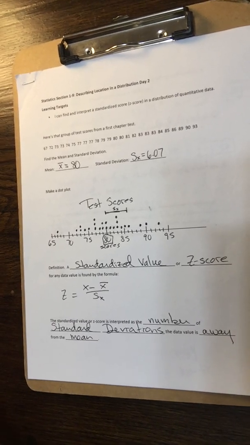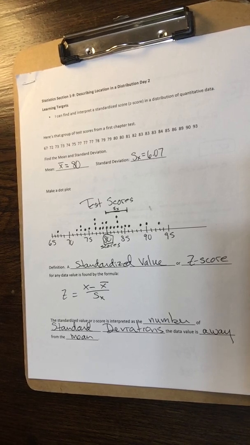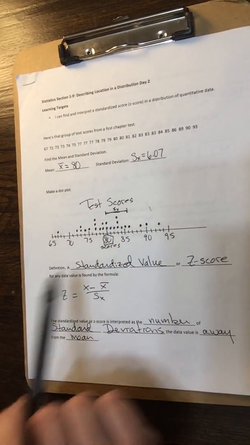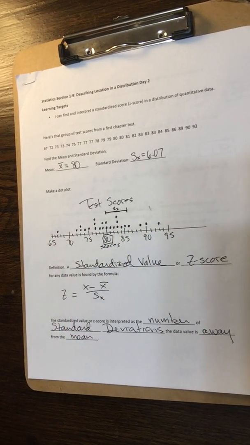Okay, I'm totally cheating here, and instead of filling in the notes, I'm going to use them because I didn't feel like making the dot plot. I'm just going to be honest. So here's what the dot plot looks like. I've got scores and test scores as my label. I can see that it's relatively symmetric. Don't worry about what I have written up there right now.